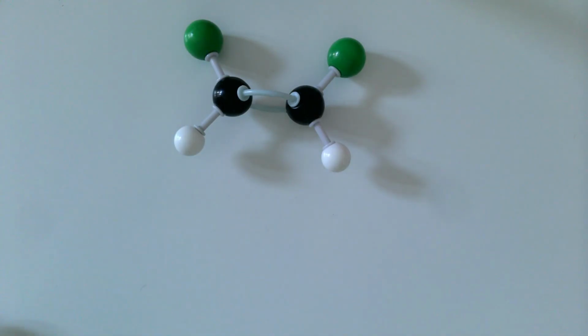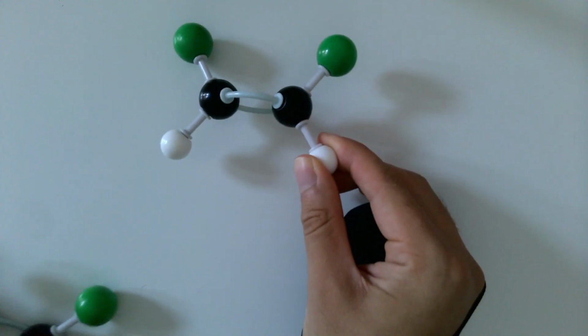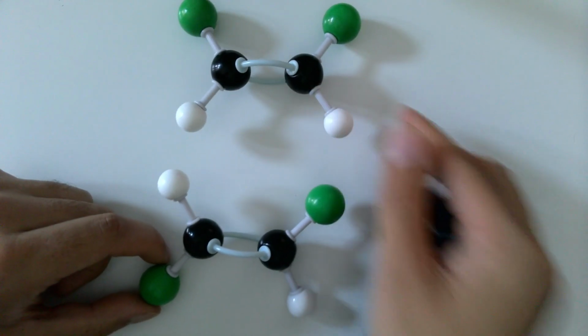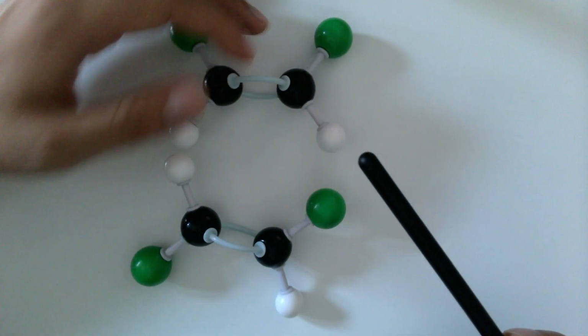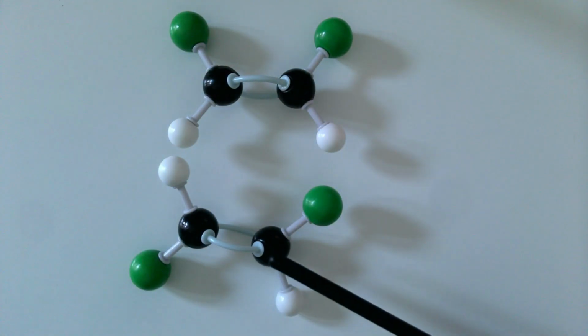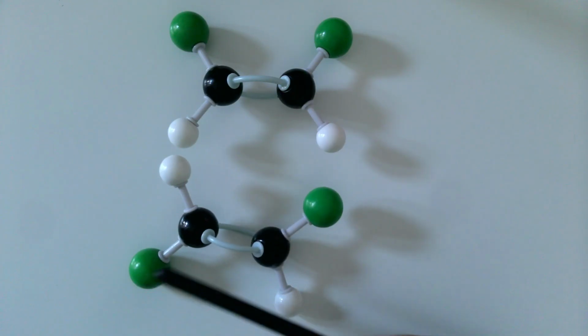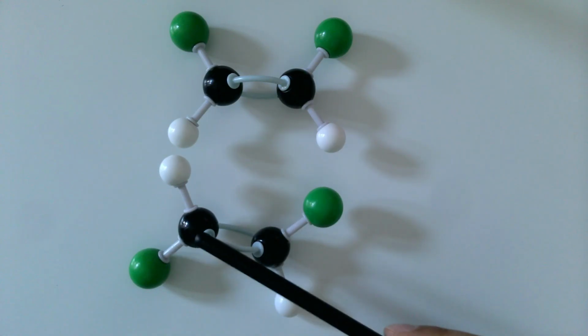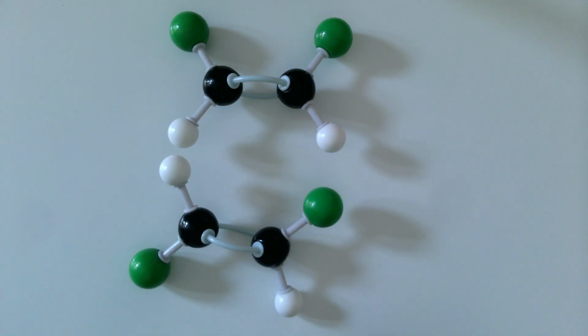So this is the Z isomer. The alkene, which contains two atoms or groups of atoms across the double bond, and the bulky groups here are the chlorine atoms. They are in the opposite direction, so this is known as the E isomer.